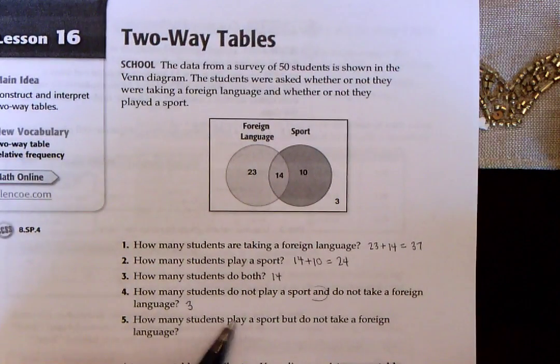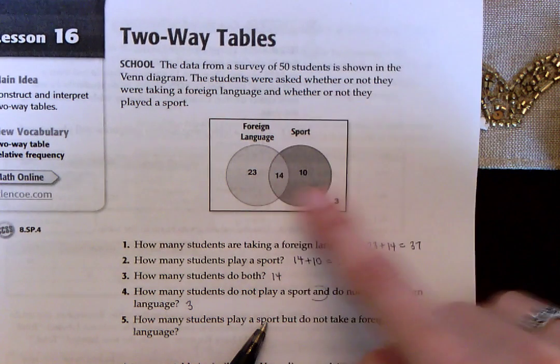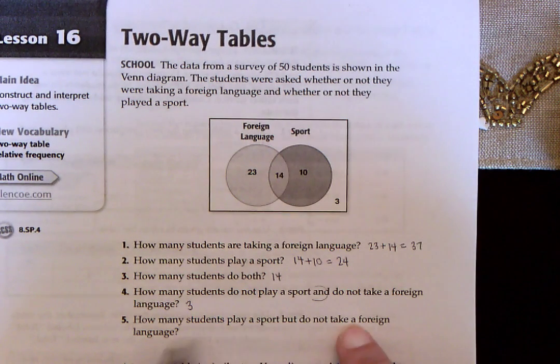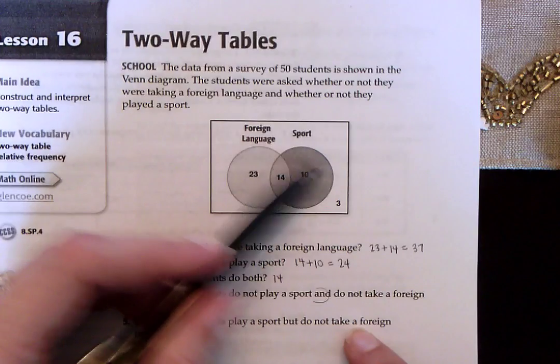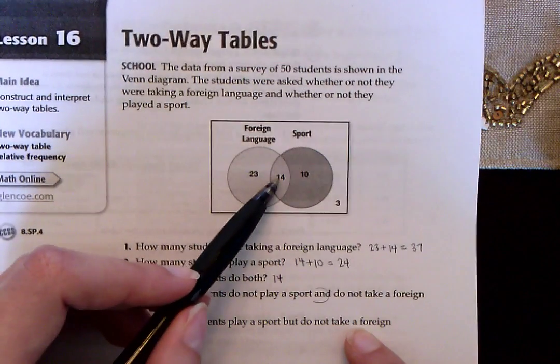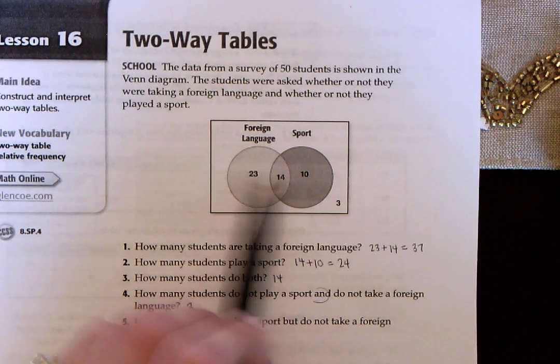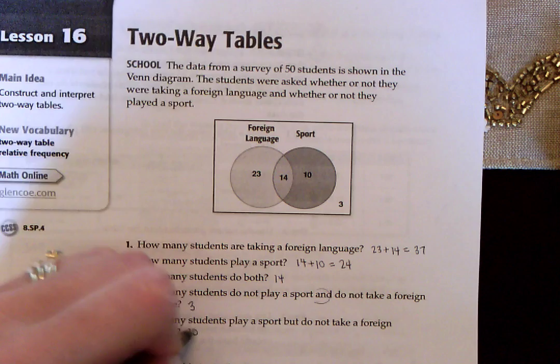And then how many students play a sport but don't take a foreign language? How many people are in this circle but don't take a foreign language? That would be this area right here, not where they intersect, right? We're not including where they intersect because it's saying they play a sport but they don't do the foreign language. So that means there's just 10 people.